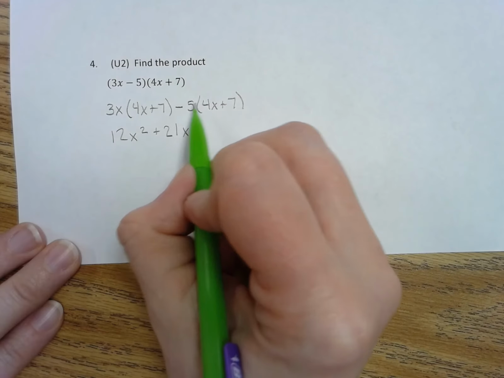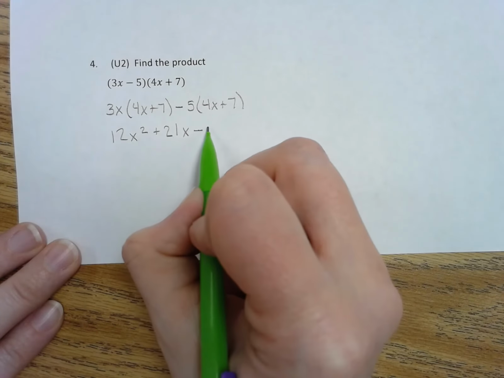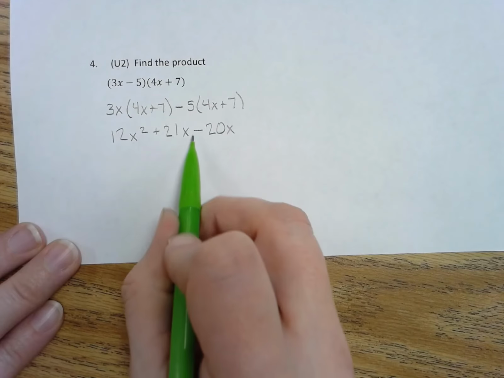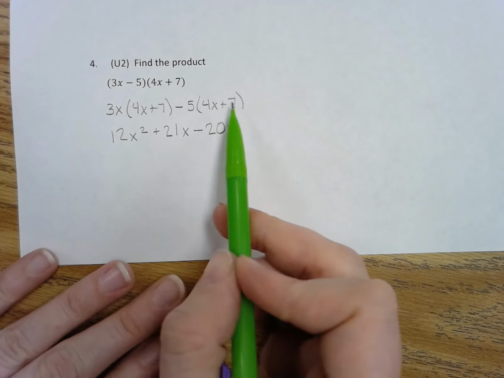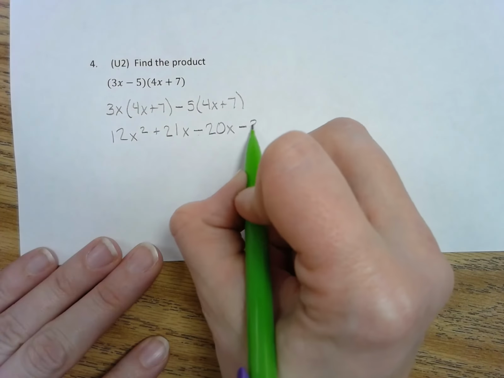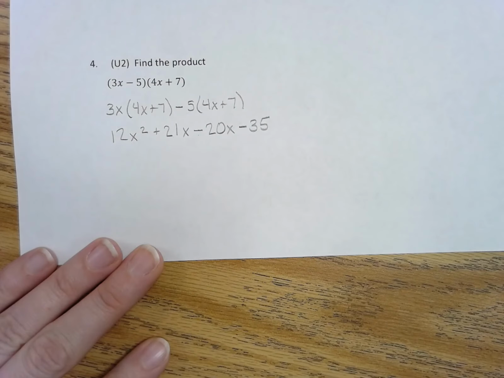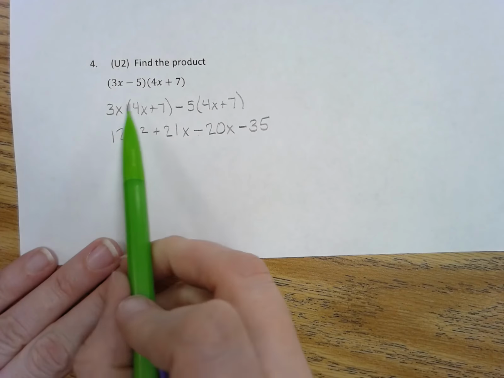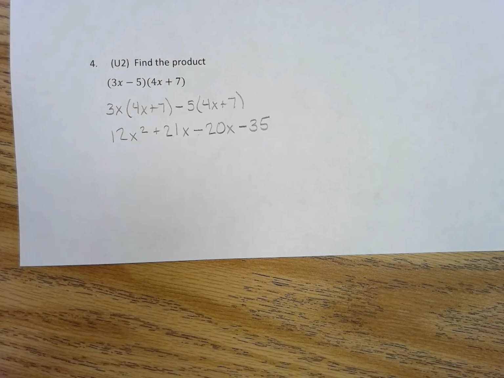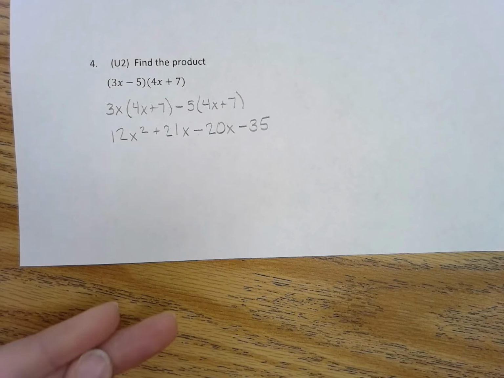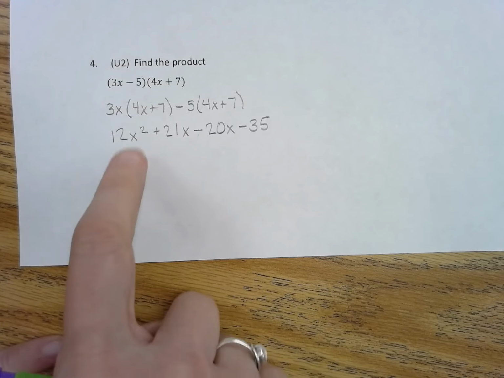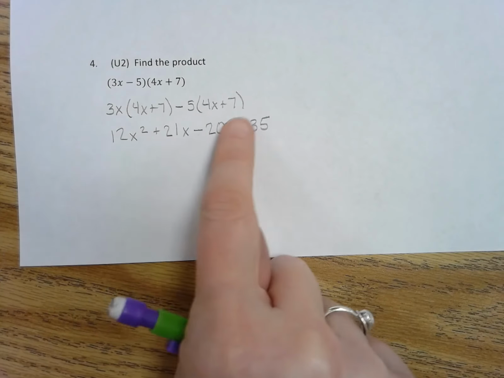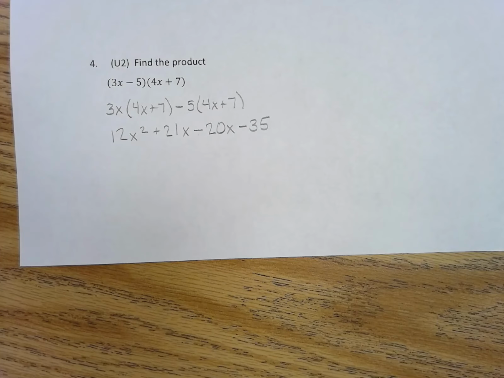So -5 times 4x is -20x. Being very careful with your sign. Then we'll have -5 times 7 is -35. Be very careful to check your distributive property. I always say watch for your sign, your number, and your variable. So of course our positives, our numbers, and our variables here. Our negatives, our numbers, and our variables there.